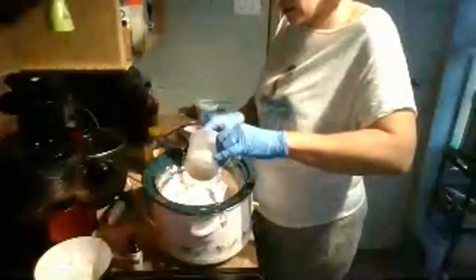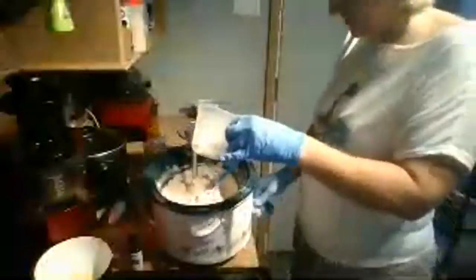Okay, so this is my goat milk. I don't know if I want to add this. Trying to get it more liquidy. I did do a very steep water discount, so I should be okay to add this in.